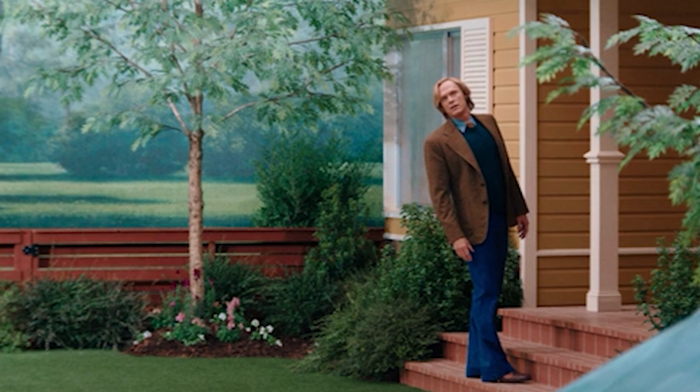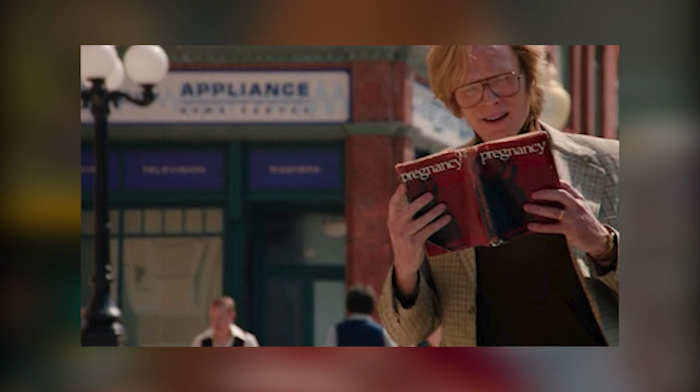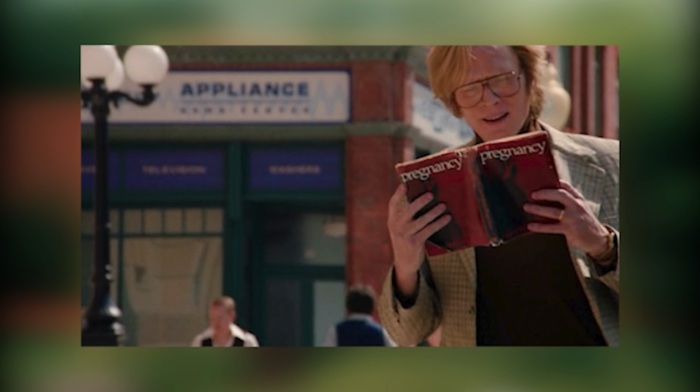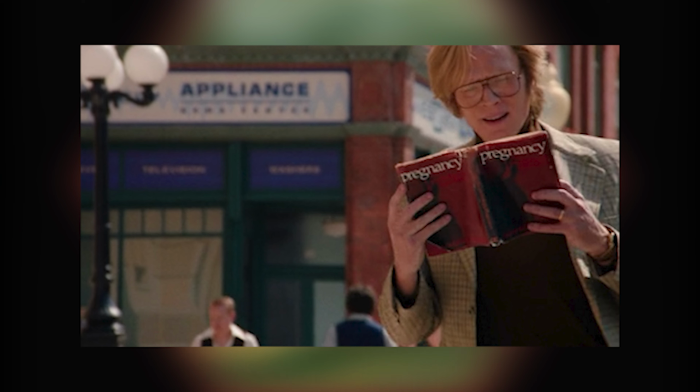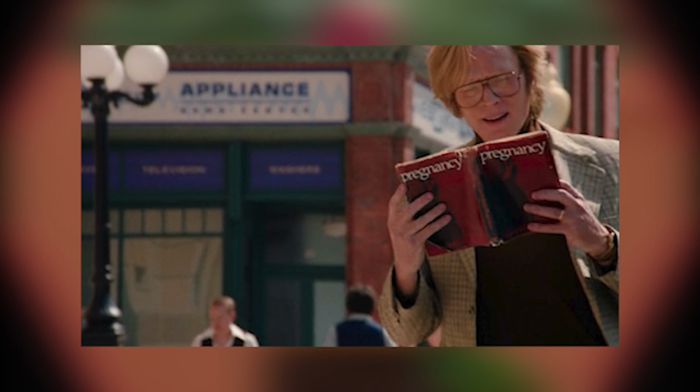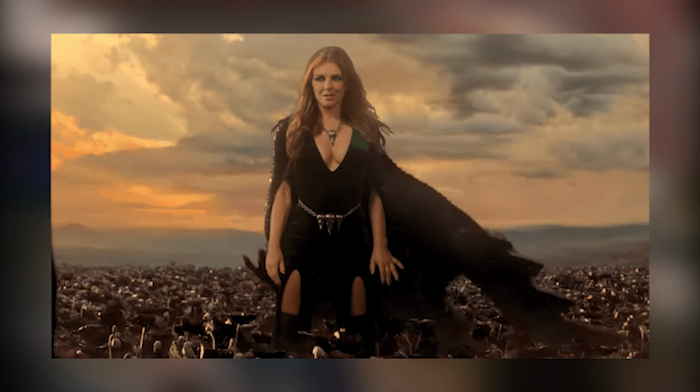Also in the intro, we see Vision reading a pregnancy book, which he must have got from the library. It looks very dark, beaten, and ominous. Maybe a reach here, but it could be some sort of Darkhold style book. I mean, that was last seen in The Runaways, but yeah, maybe a reach.